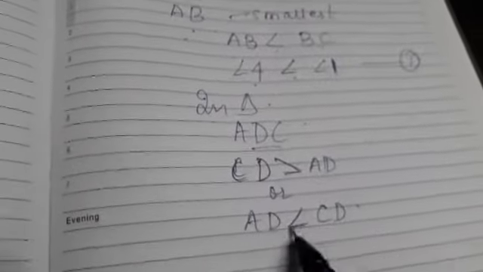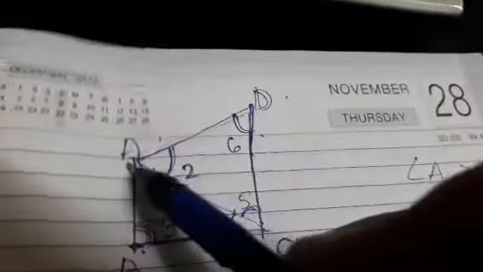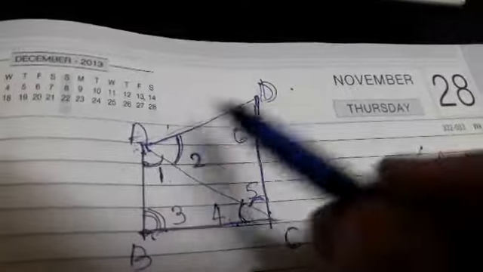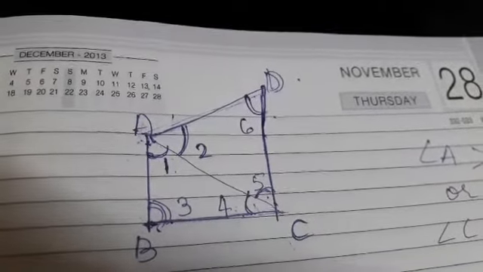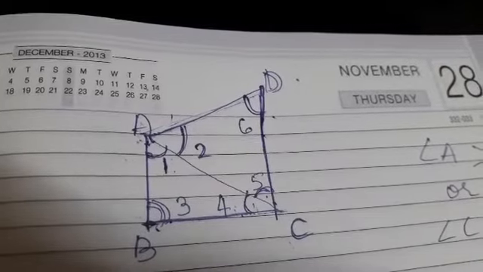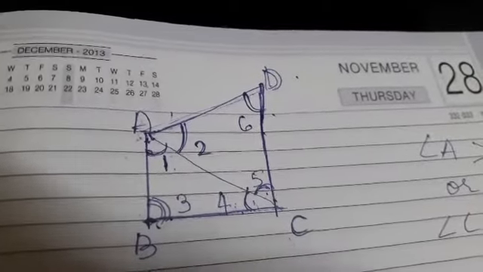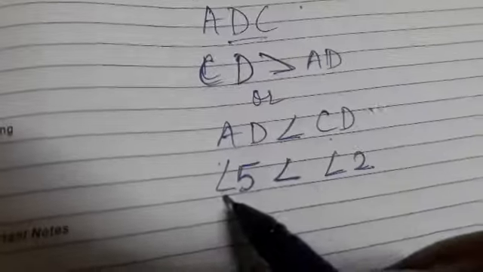Okay, now when AD is less than CD, what is the angle opposite to AD? What is the angle opposite to AD? 5. So angle 5 is less than angle 2. I have written here. Angle 5 is less than 2.